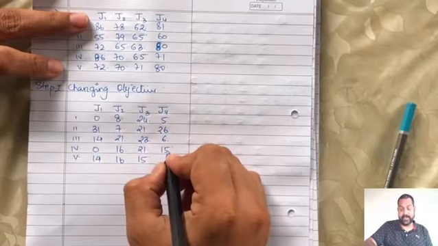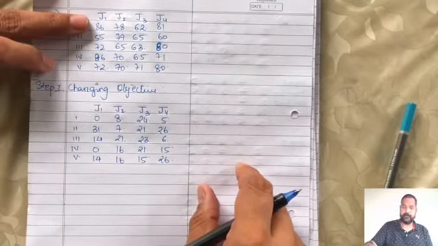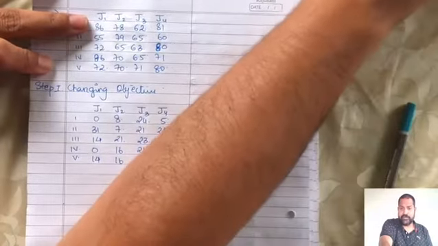And 86, 60 is going to be 26. Correct? So, changing of objective is done.